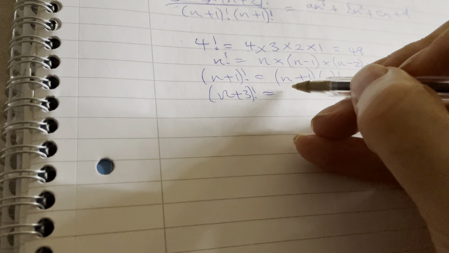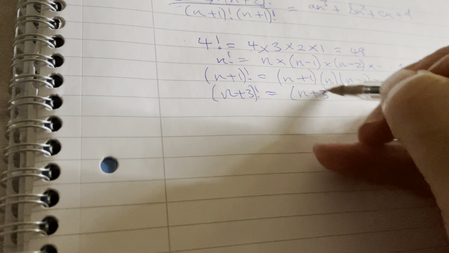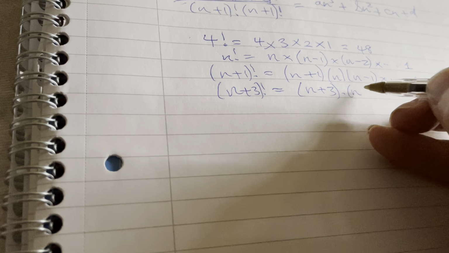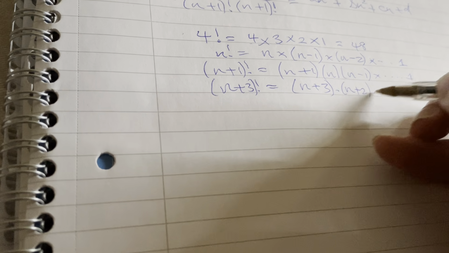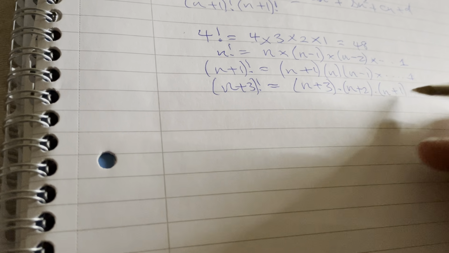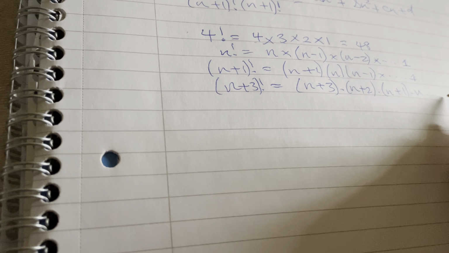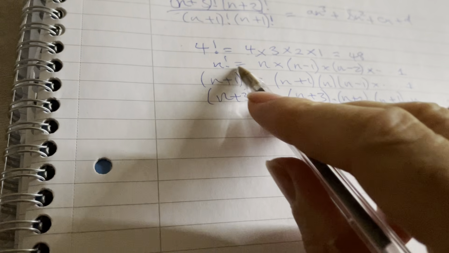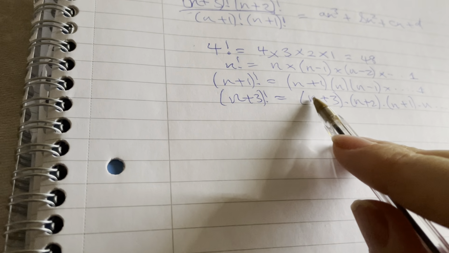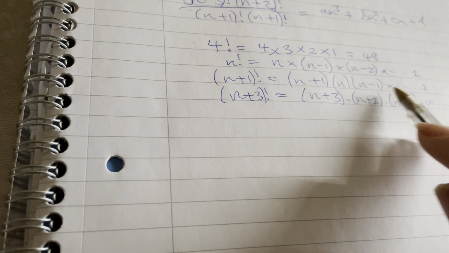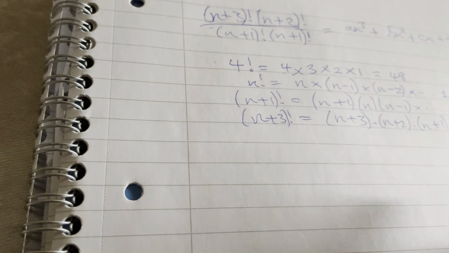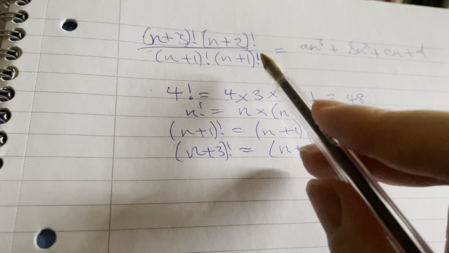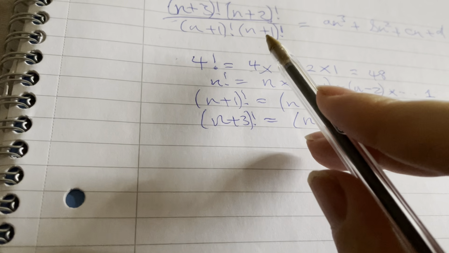So n plus 3 is just write down the first number and then it'll be multiplied by the next lower number. It goes down by 1, so it's n plus 2 by n plus 1 by n all the way down to 1. As you can imagine, with all of these things, they start with probably different numbers, but as you can see, there's going to be a lot of cancellation. You have to be aware of that in all of these questions: if you get something complex, there's going to be cancellation. So always be watching out for that.